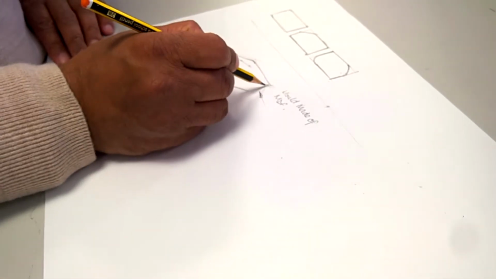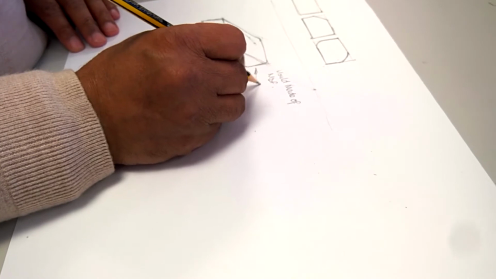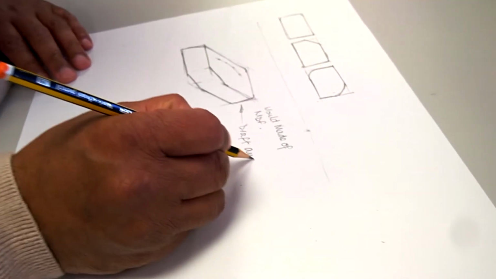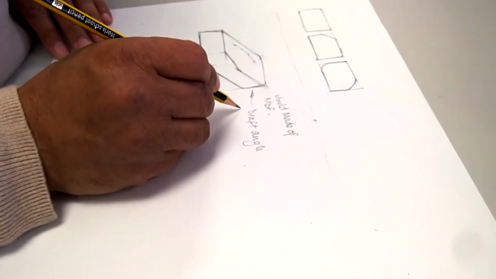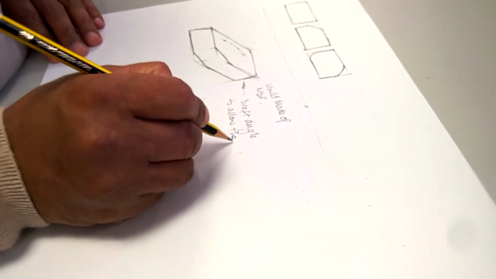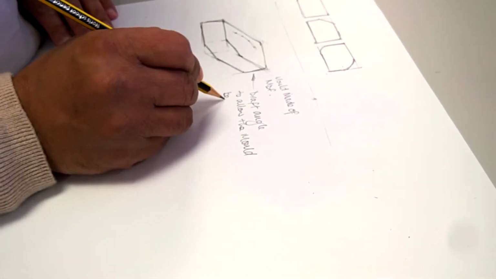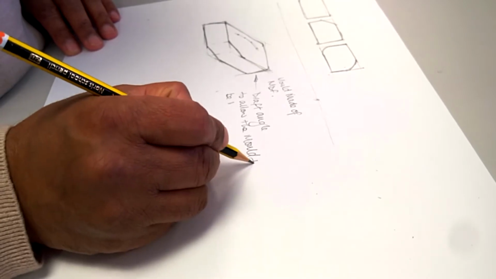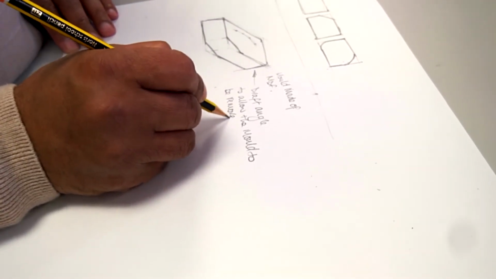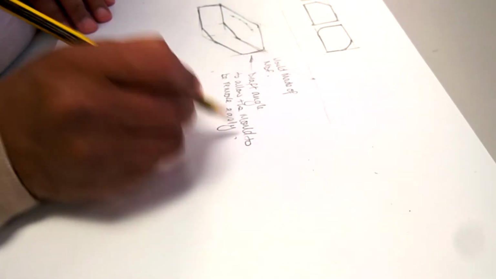Draft angle, to allow the mold to be removed.